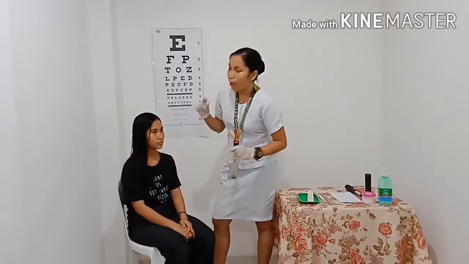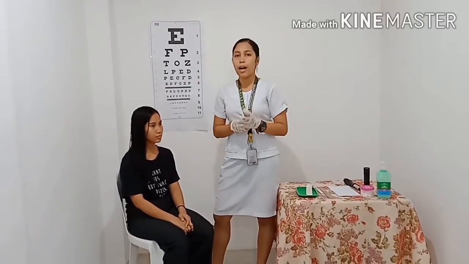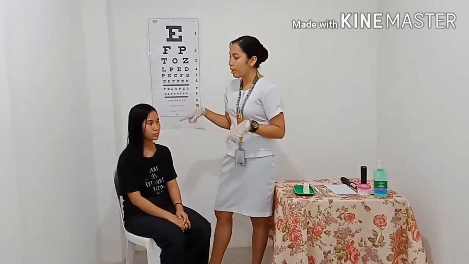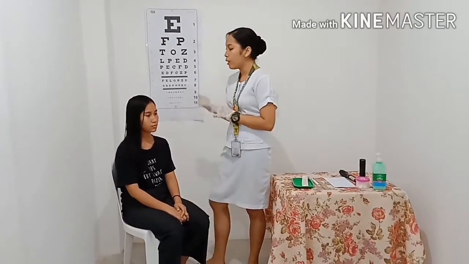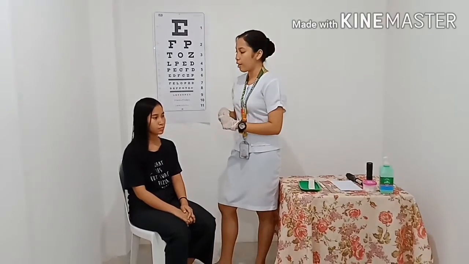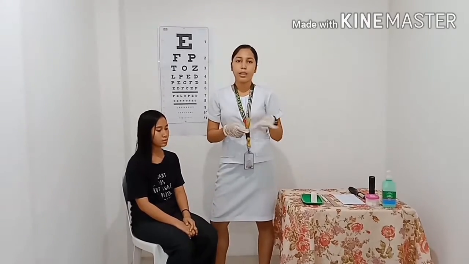So the normal bulbar conjunctiva has a transparent color, and it is also important to inspect the color of the sclera because there are deviations from the normal color, such as yellowish, which is known as jaundice, also indicating liver problems.